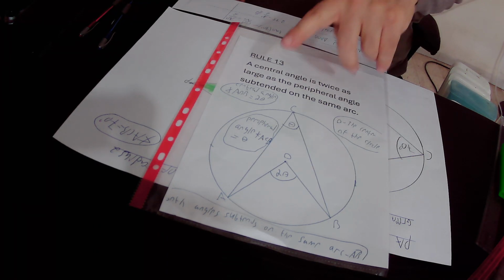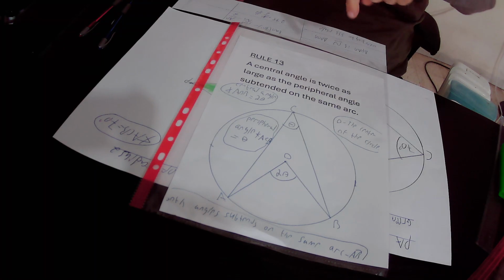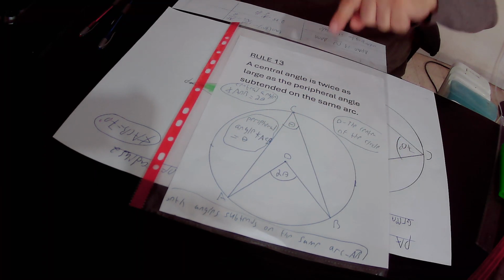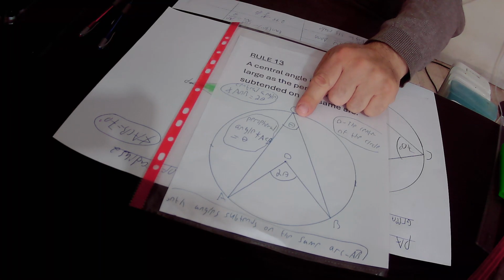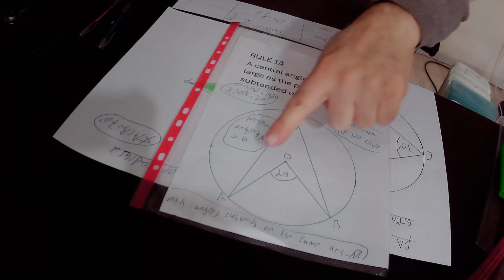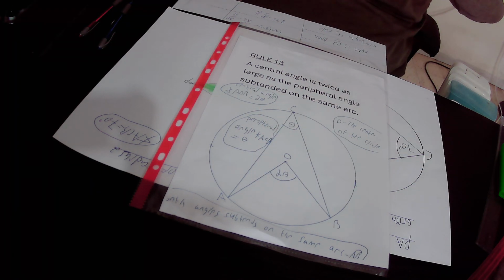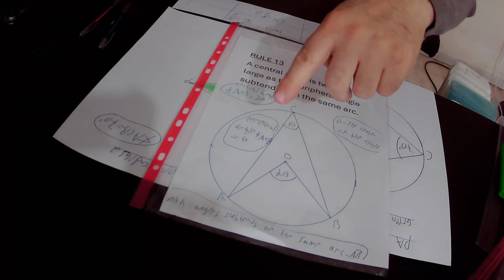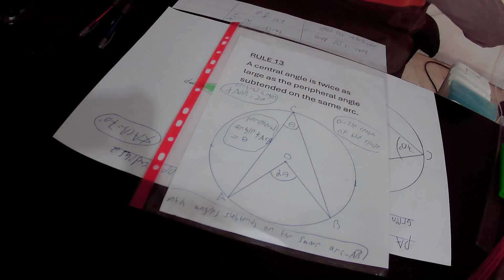So in the drawing we have a circle. Inside this circle we have the peripheral angle ACB, equal to theta degrees, and this peripheral angle ACB is subtended on arc AB. We also have the central angle AOB, subtended on the same arc AB.